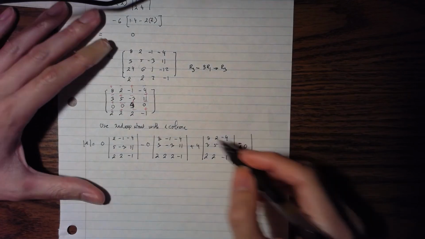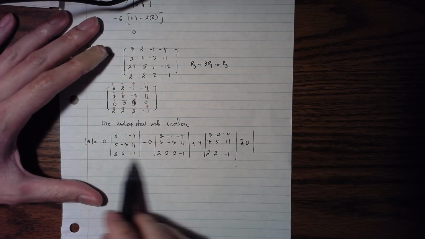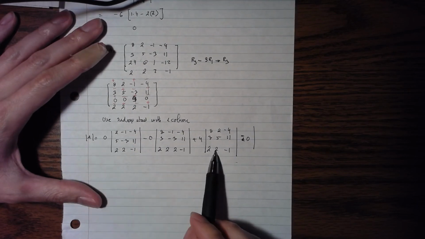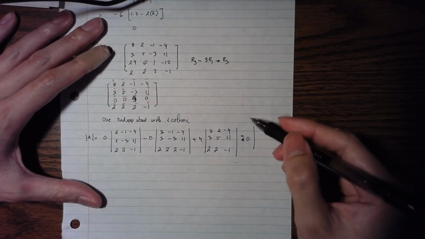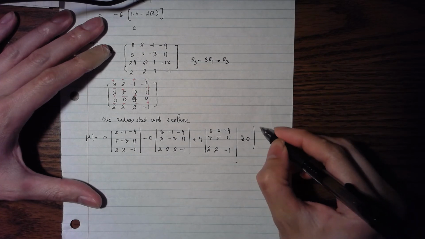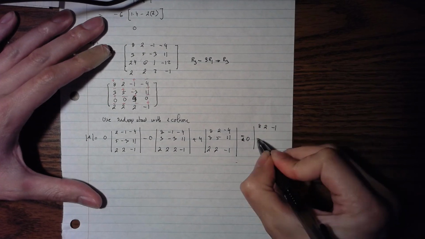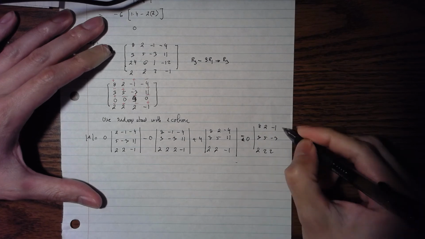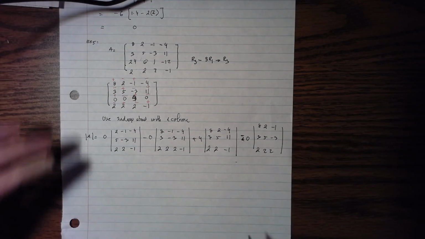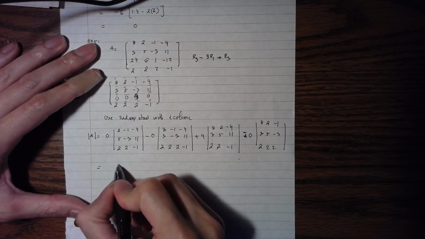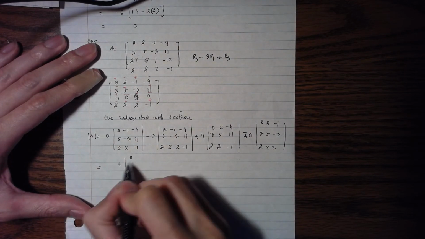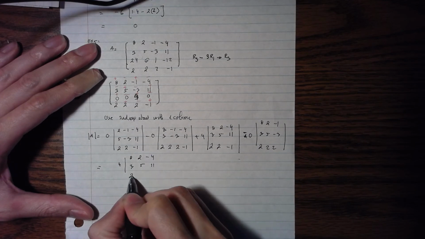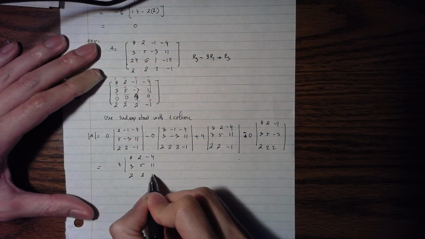Actually, you don't have to write this, but if you're good enough, you just go ahead, start from here, and jump to here. Then you have 8, 2, negative 1, 3, 5, negative 3, 2, 2, 2, right? And you see that all of this is 0 already, so all you have is 4, 8, 2, negative 4, 3, 5, 11, 2, 2, negative 1, right?